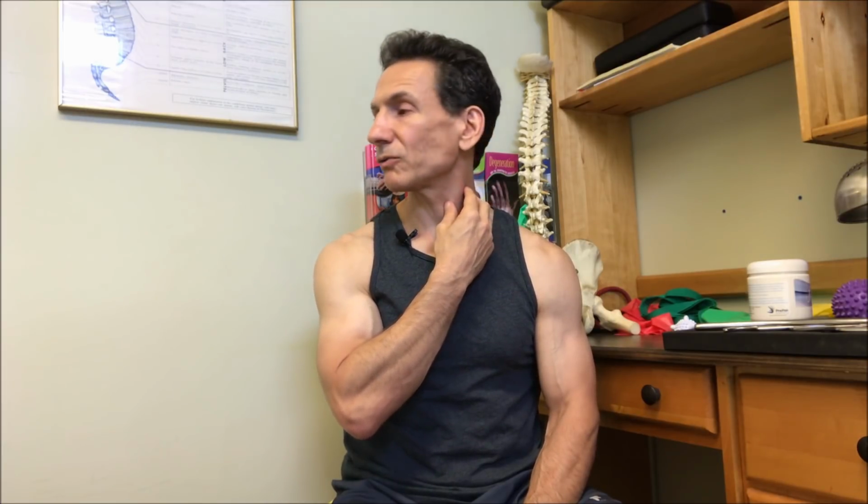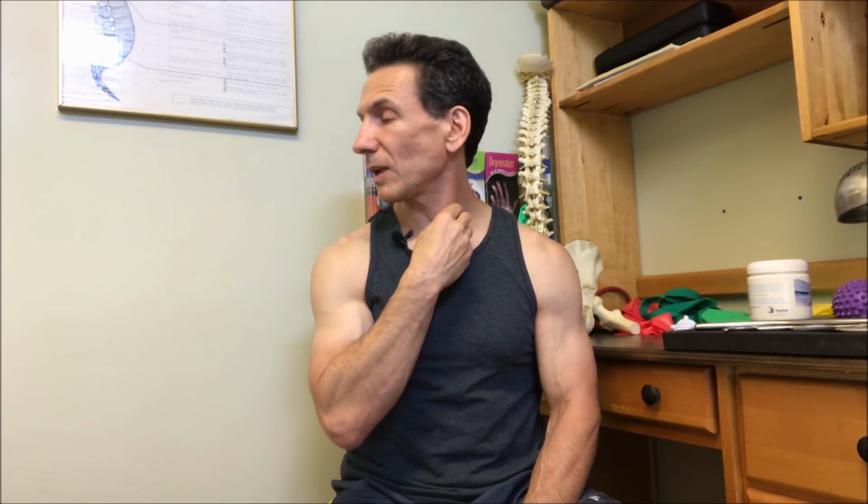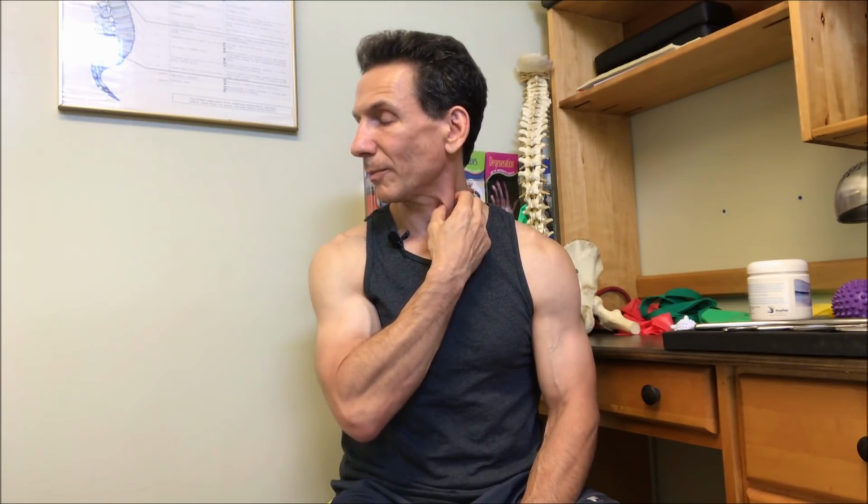So let's talk first about doing a little self-massage on the SCM muscle. As I stated, when you turn your head to one side, the opposite SCM muscle is what contracts, and that allows you to palpate the muscle. So, for example, if I turn my head to the right, my left SCM becomes palpable. In about 3 or 4 different spots, I'm going to turn my head and find that SCM muscle right above the insertion point where the belly of the muscle begins, and I'm going to put it between my thumb and my index and middle finger.